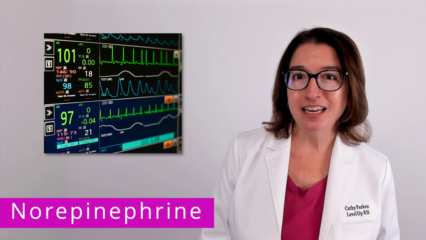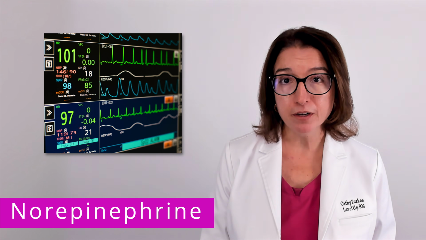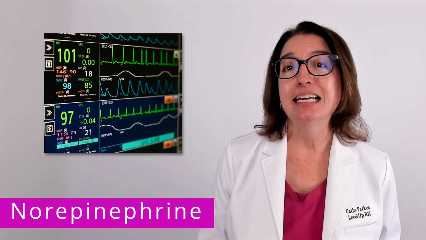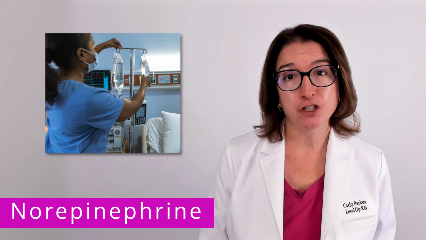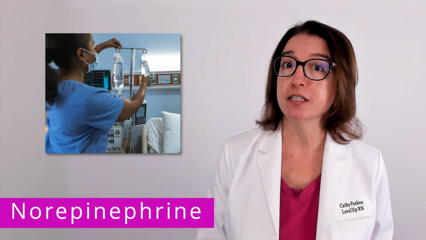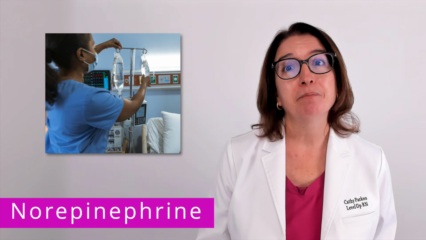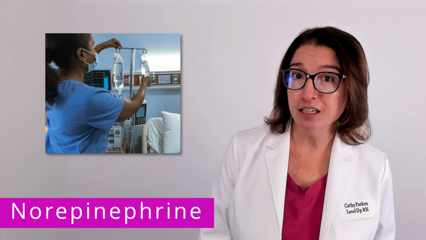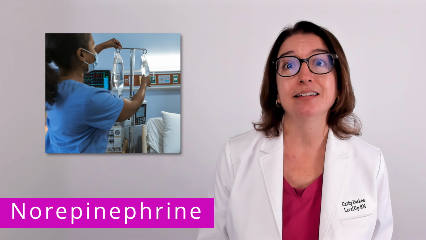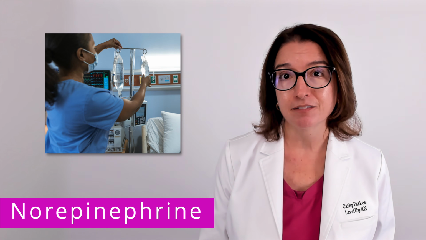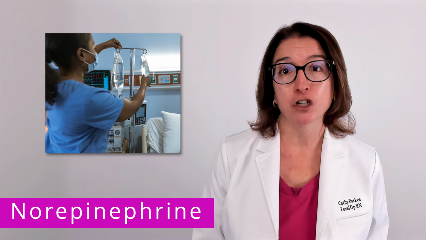In terms of nursing care, it's going to be important to monitor your patient's vital signs and cardiac rhythm during administration. In addition, just like other vasopressors, you want to correct your patient's hypovolemia with fluid resuscitation before administering norepinephrine. And because of the risk of extravasation, you want to administer norepinephrine through a large vein, ideally through a central venous catheter. And then you should check the IV site frequently for signs of infiltration.